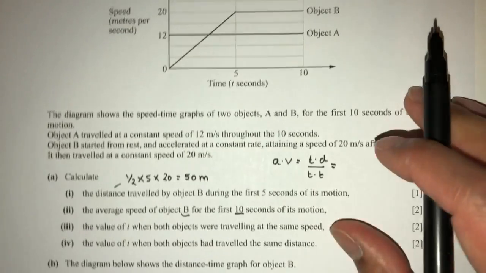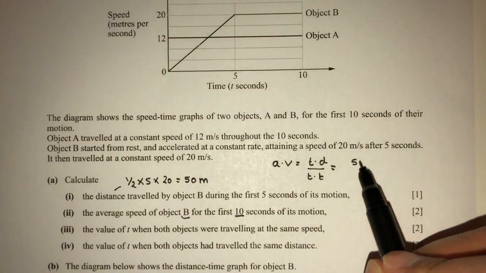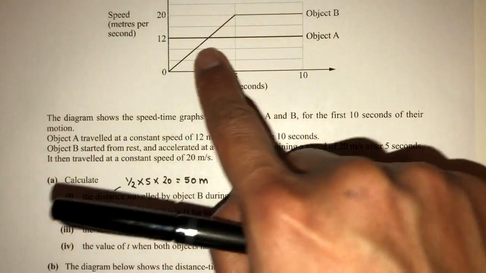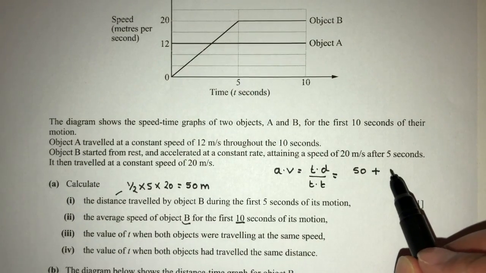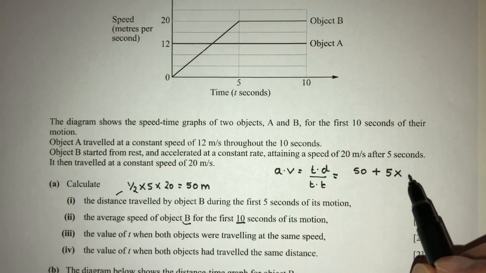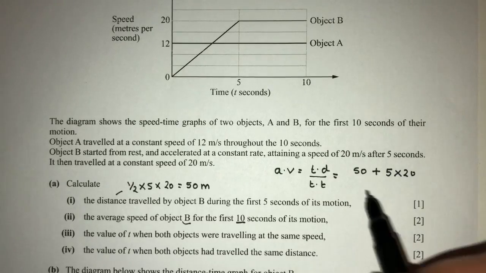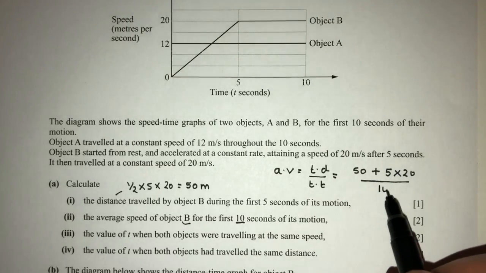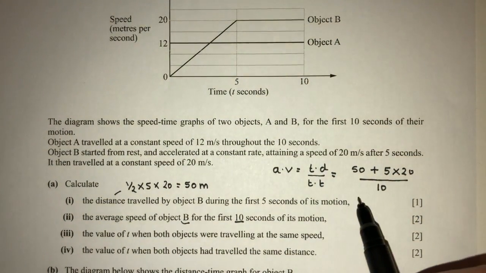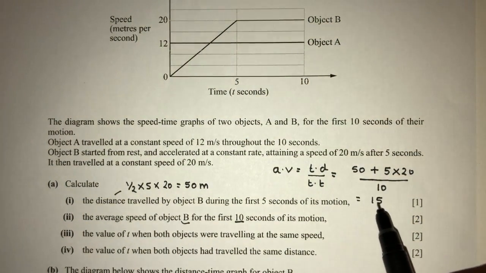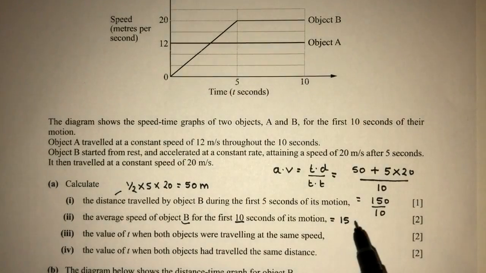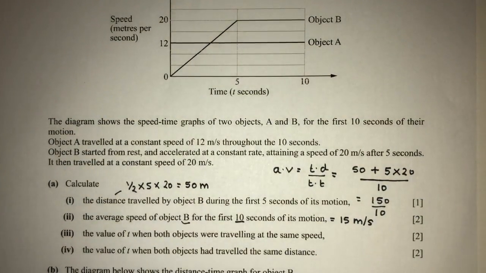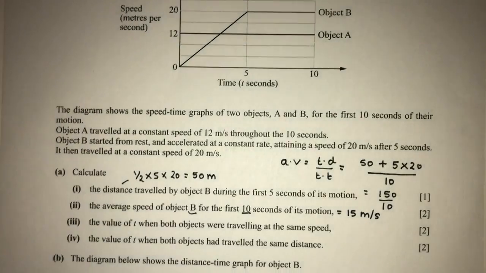So total distance will be 50 plus 5 times 20, divided by time taken, which is 10. Now simplify, that will be 150 divided by 10. That will be 15. So 15 meters per second for the average speed of B.